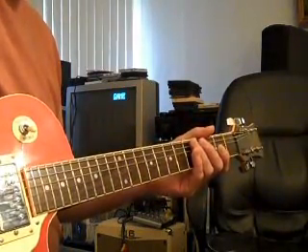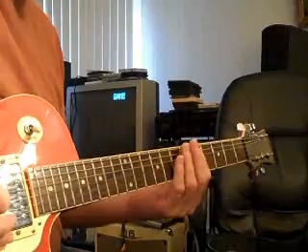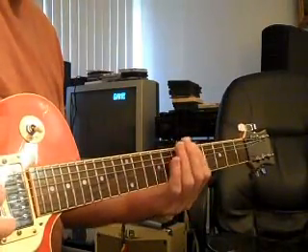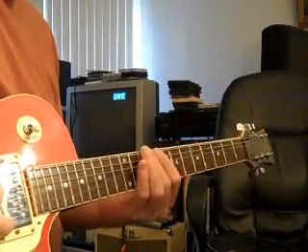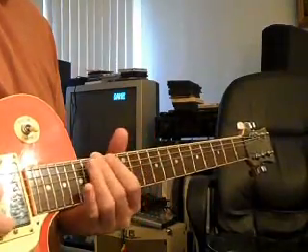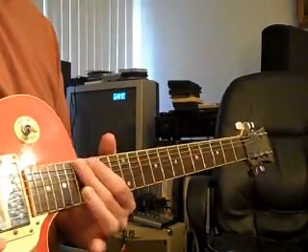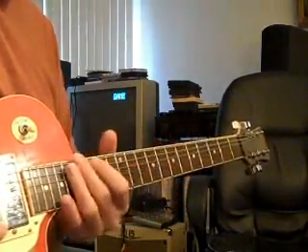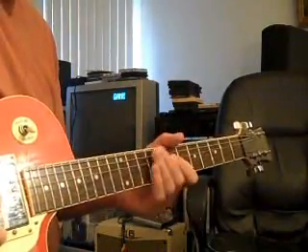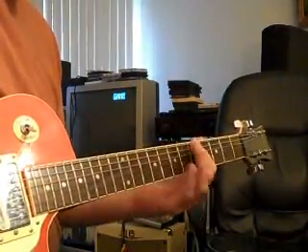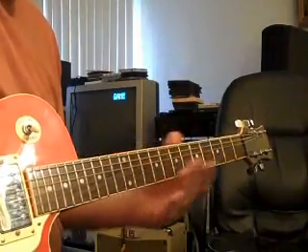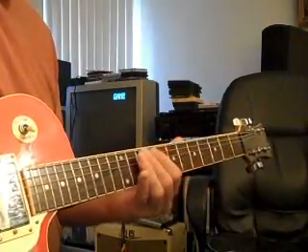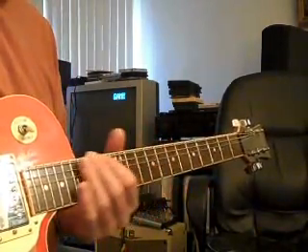And then it applies if you're going 12 notes straight up the neck. 1, 2, 3, 4, 5, 6, 7, 8, 9, 10, 11, 12. Or you could go 5, straight up 5, and up 7. 1, 2, 3, 4, 5, 6, 7.